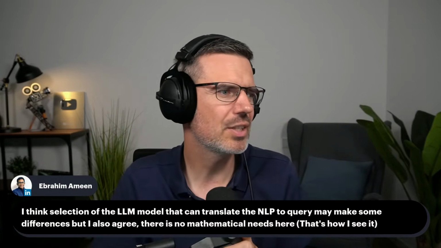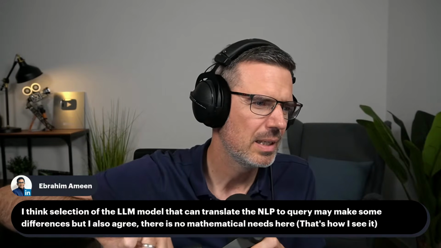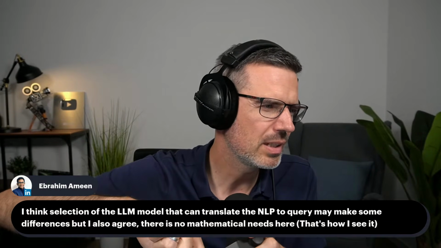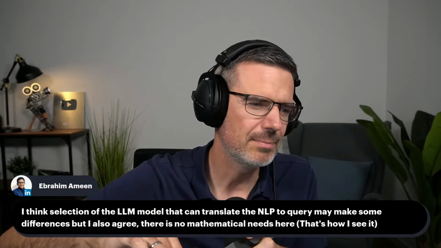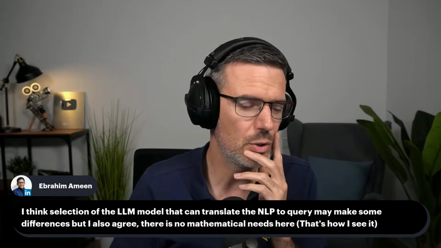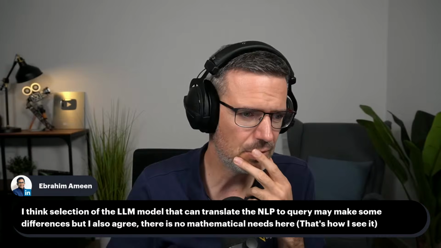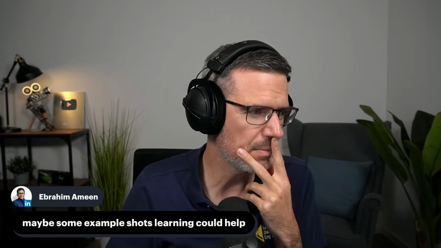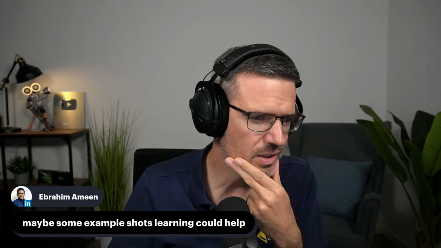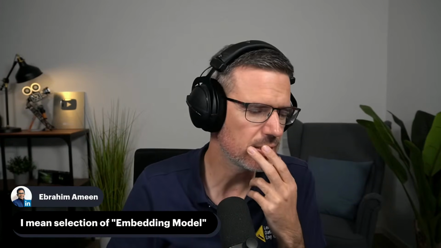Ibrahim says, I think the selection of the LLM model that can translate the natural language processing to query may make some difference, but I also agree there is no mathematical needs here. Yeah. Of course, some models are very good, have a very fast inference. Some models will do the embedding better. Same, you already figured this out. Maybe some example shows learning could help here. I mean, selection of embedding model. Yeah, of course, that's what I mean as well. That will help, and that's where you need to do research, right?